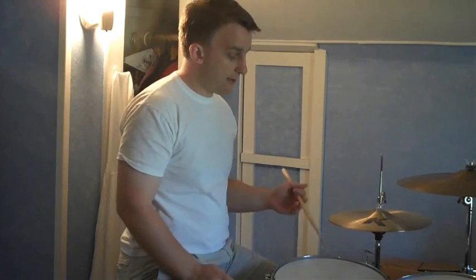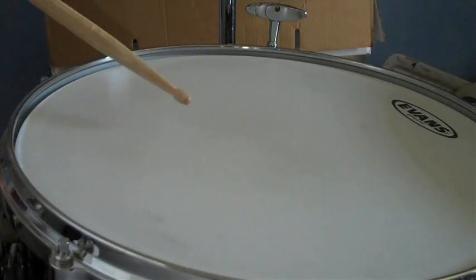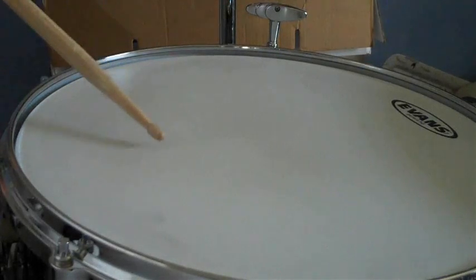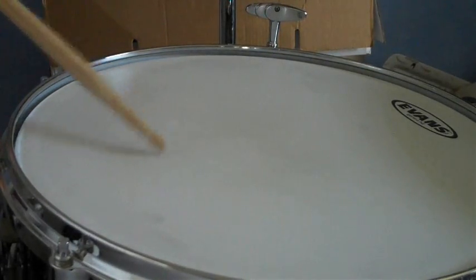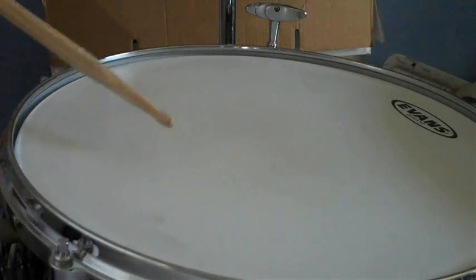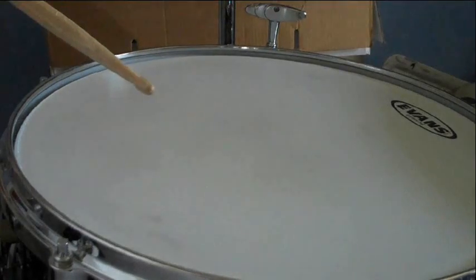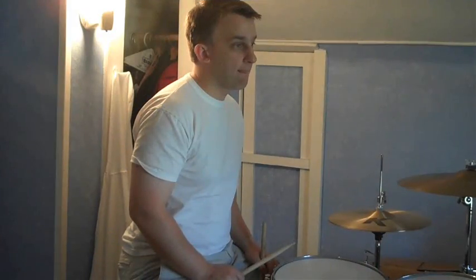Also, there's a kind of feathering going on with the left hand, playing the upbeat or the offbeat. That also is more for feel than to be explicitly heard.